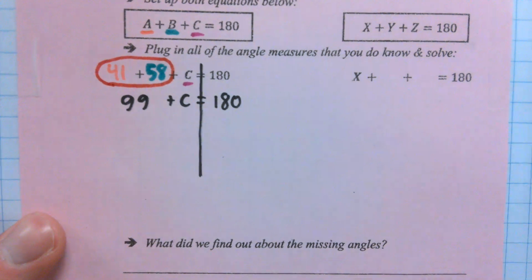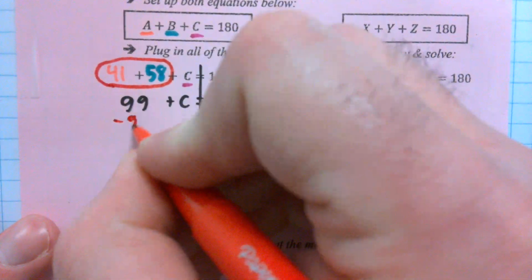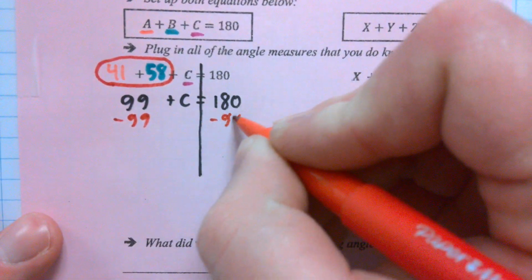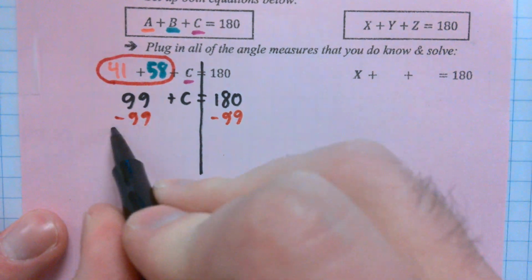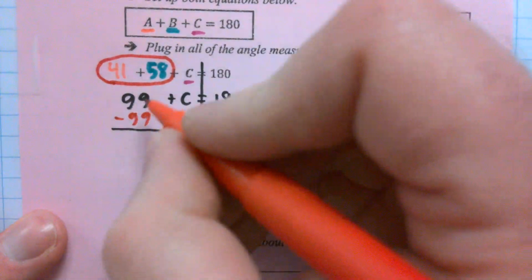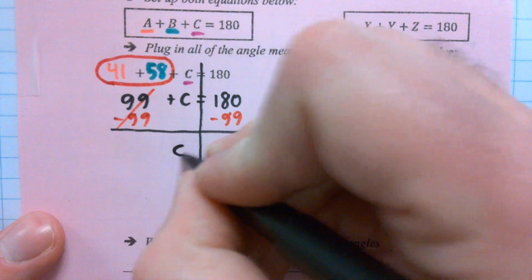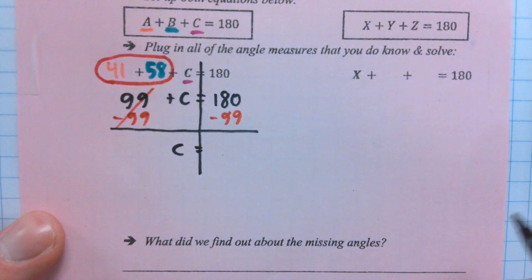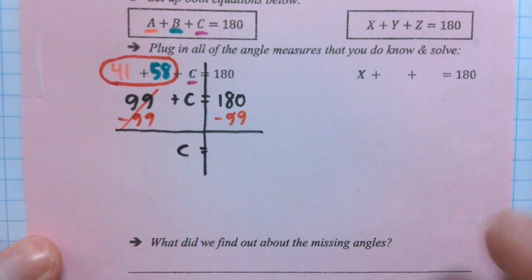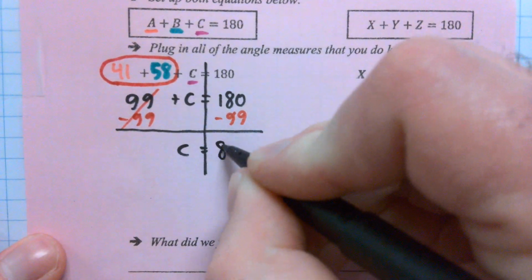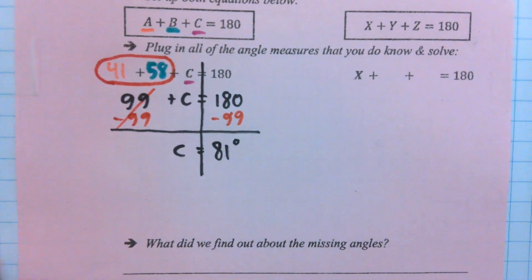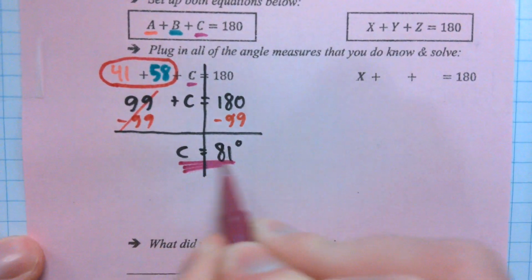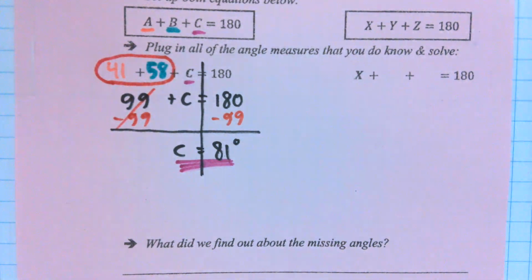Now what can I do? Subtract. That's right. Someone said it. We subtract the 99s. And we're left with C equals what? 81 degrees. So there's my missing angle, 81 degrees.